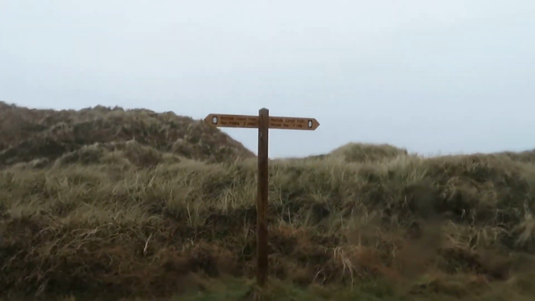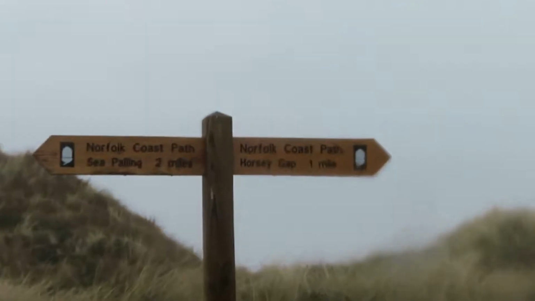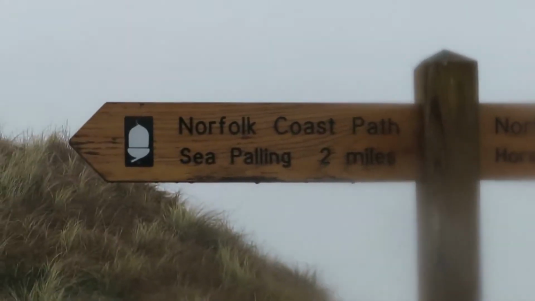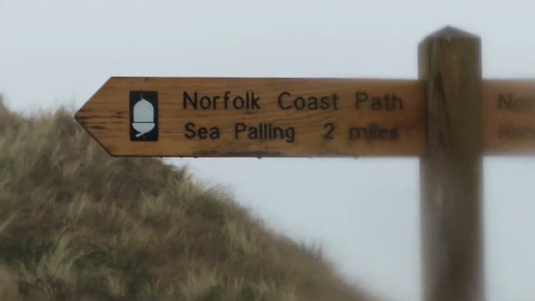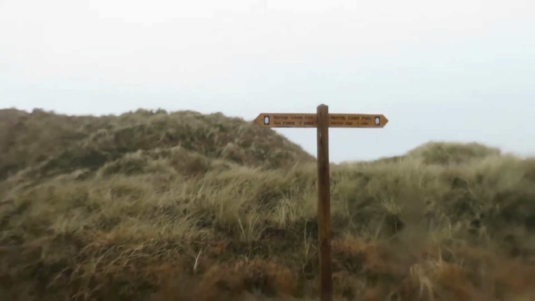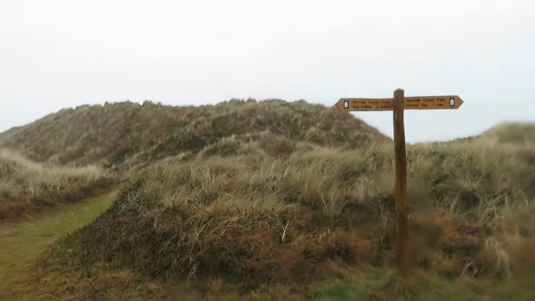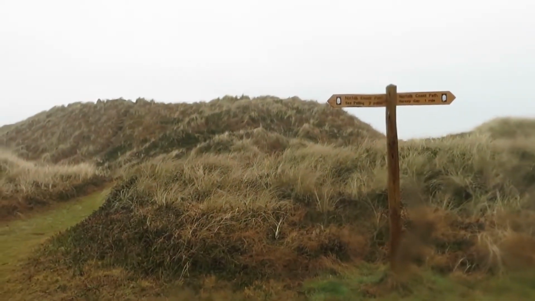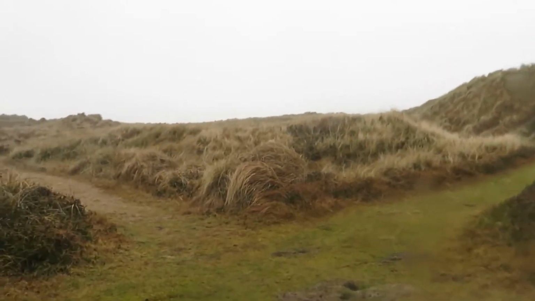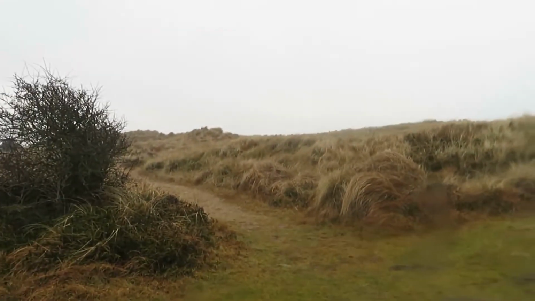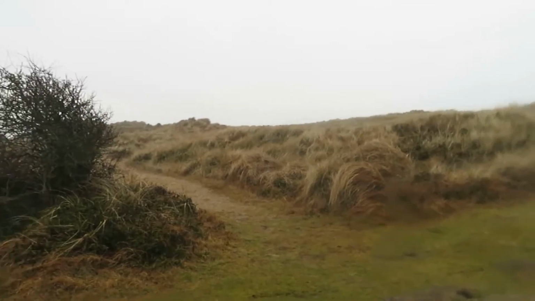Now we have the signpost here, Hemsby Gap 1 mile, but more important, Sea Palling 2 miles, and I think that finishes the section that I started yesterday. It's been developed as far as Sea Palling, and then the next piece from Sea Palling onwards, I think to Weybourne, has been developed. But this section finishes at Sea Palling.